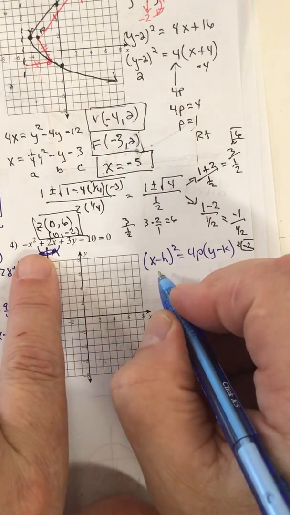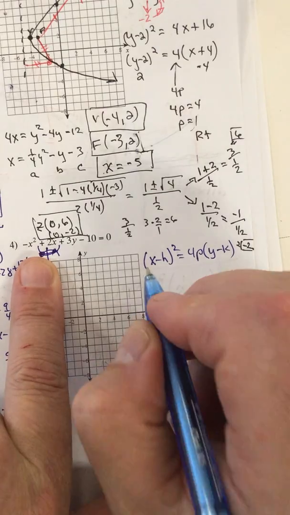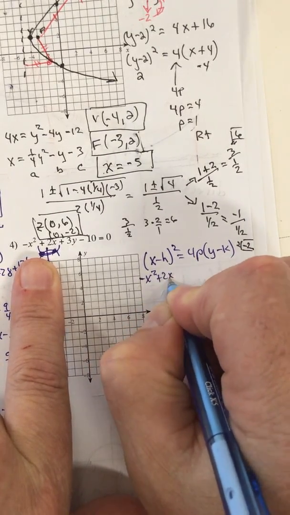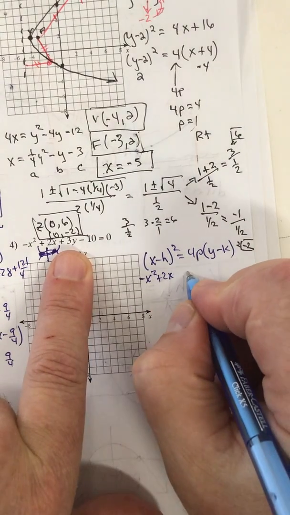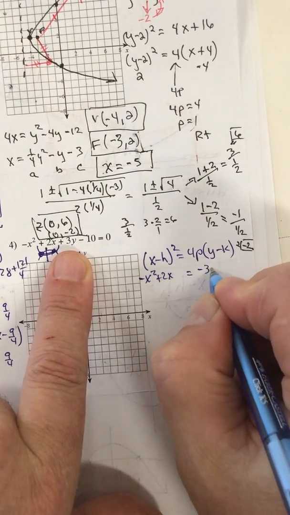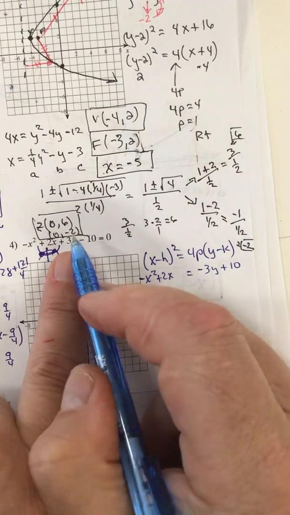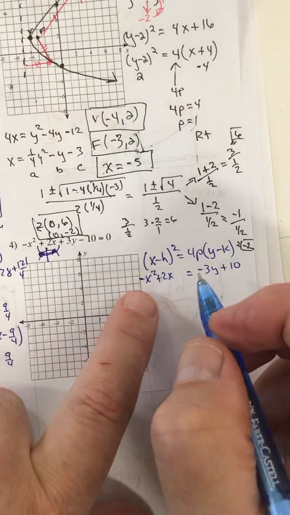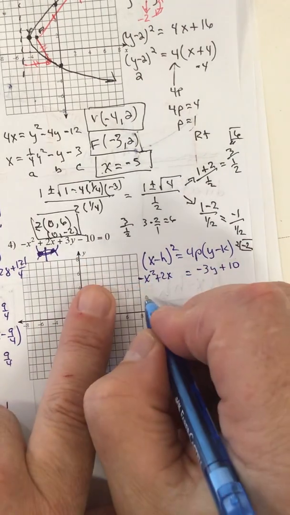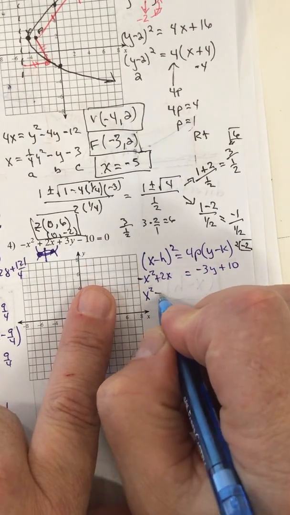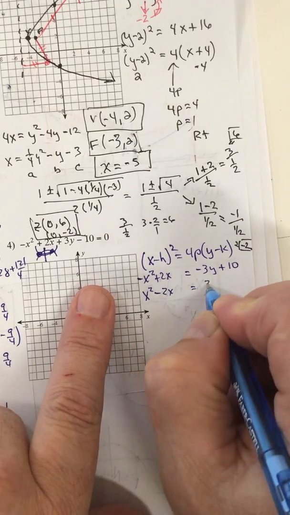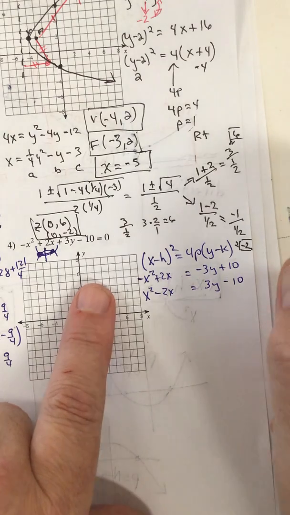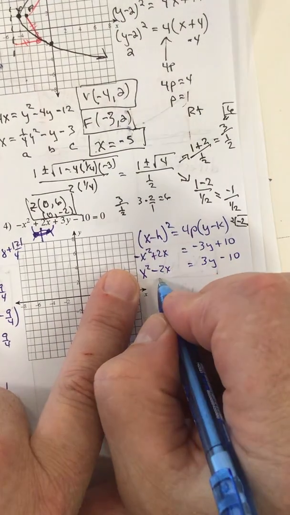Okay, first let's complete the x's. So over here I've got, how about we go -x squared plus 2x, move everything else to the other side. That gives us -3y plus 10. I just rearranged it. I left the x's where they were and moved these to the other side, changing their signs, but I don't like having leading off with a negative, so I'm going to call that positive x squared minus 2x, positive 3y minus 10. Multiply everybody by -1, because I just like to have this a positive.